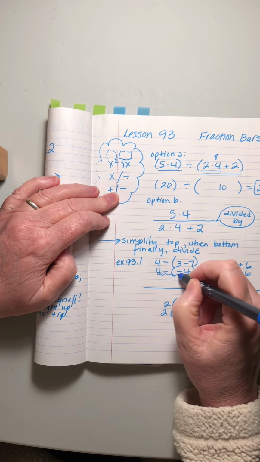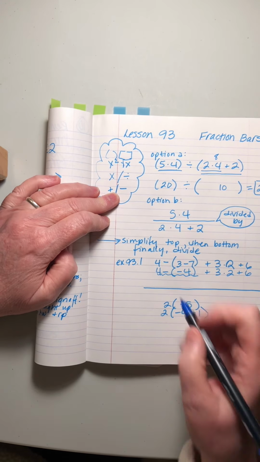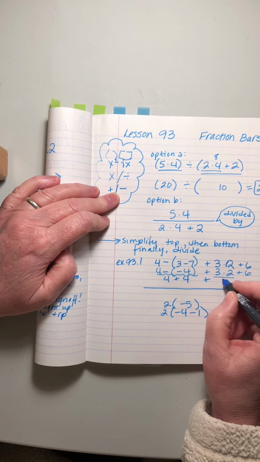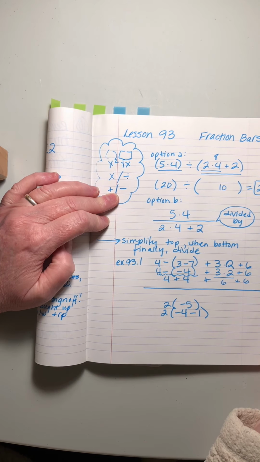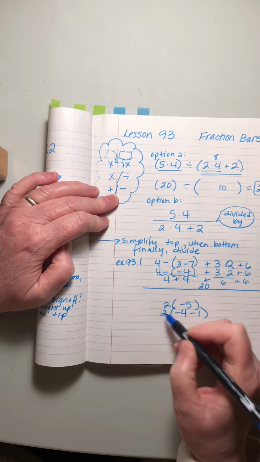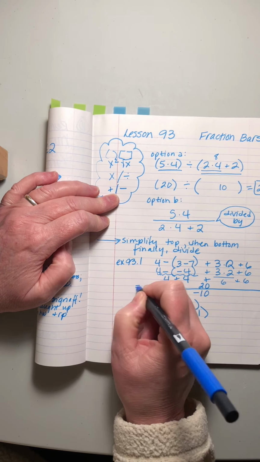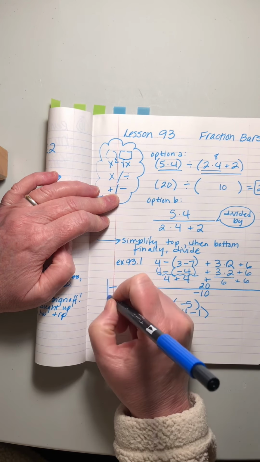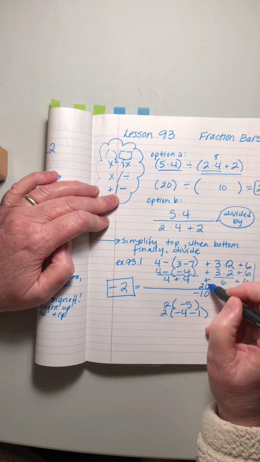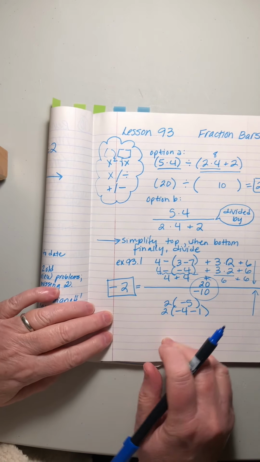This I can simplify just because that's 4 minus 4. That's going to be 4 plus 4, plus, and then here's a multiplication. 3 times 2 is 6, plus 6. So 4 plus 4 plus 6 is 20. And then 2 times minus 5 is minus 10. So I can write my final answer over here. It's negative 2. See how by working down and up, it helps me get my answer gathered together so I don't have to rewrite it. I hate the rewriting.